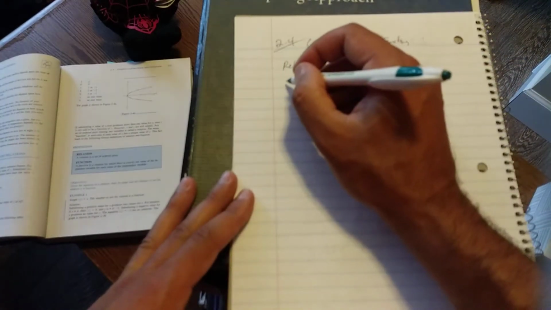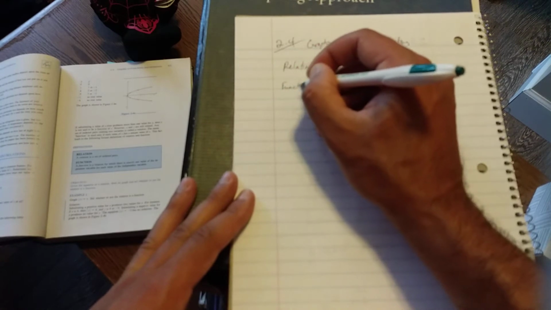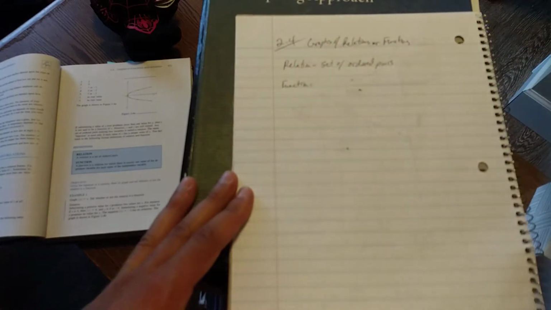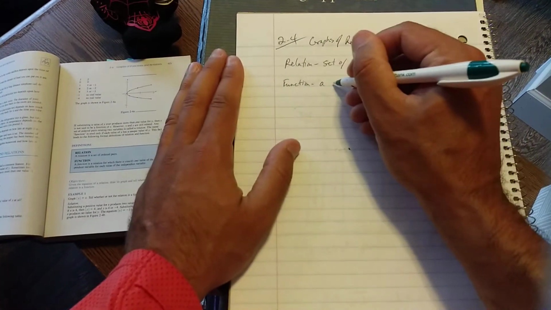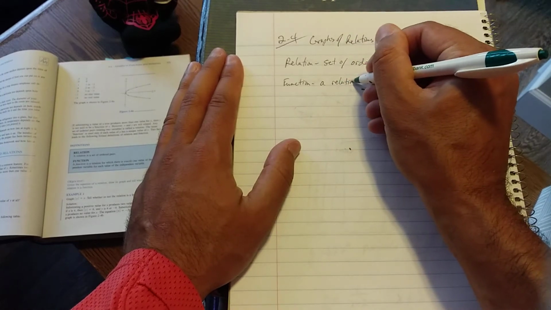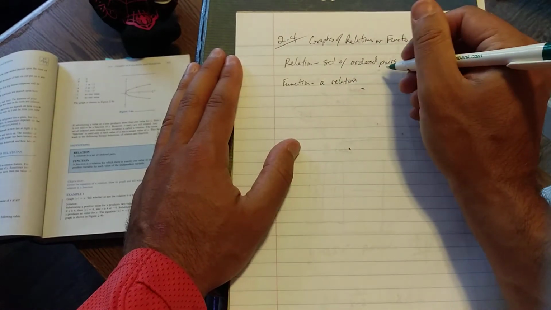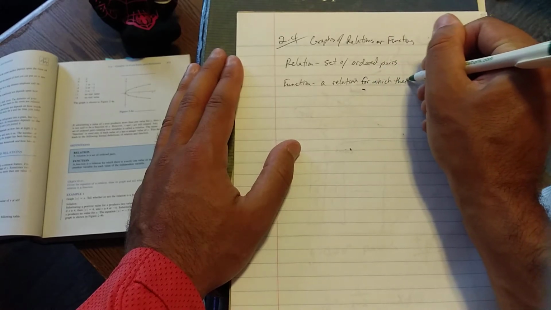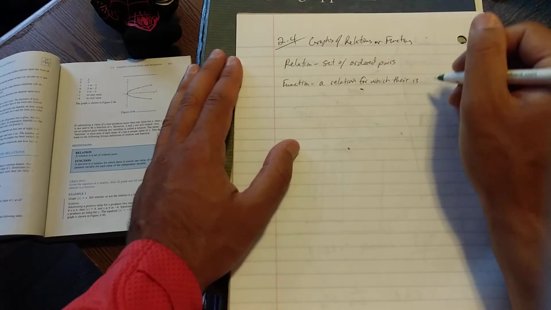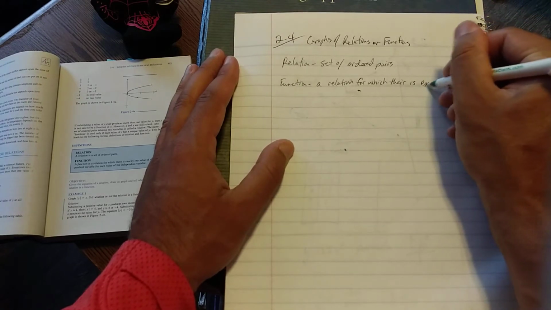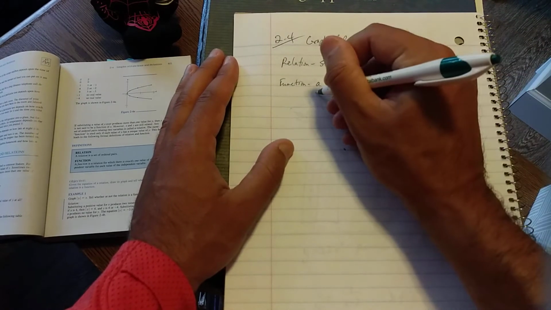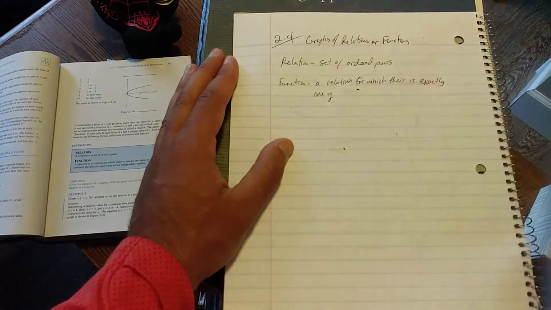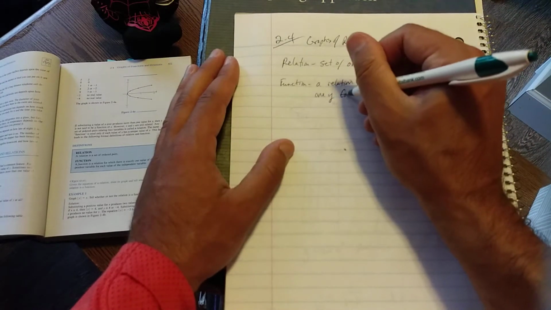A function is a relation for which there is exactly one y for each x value.